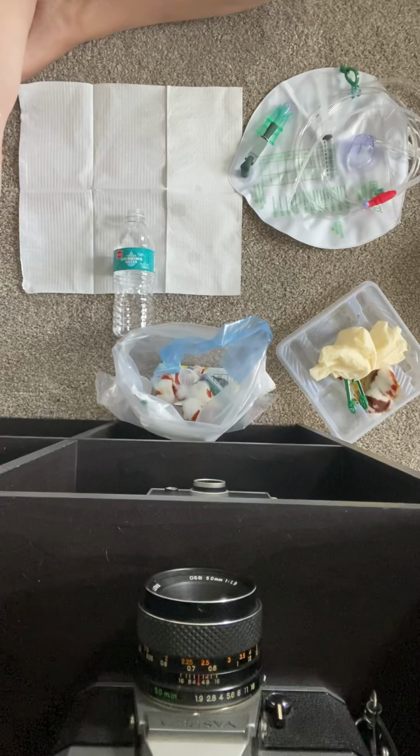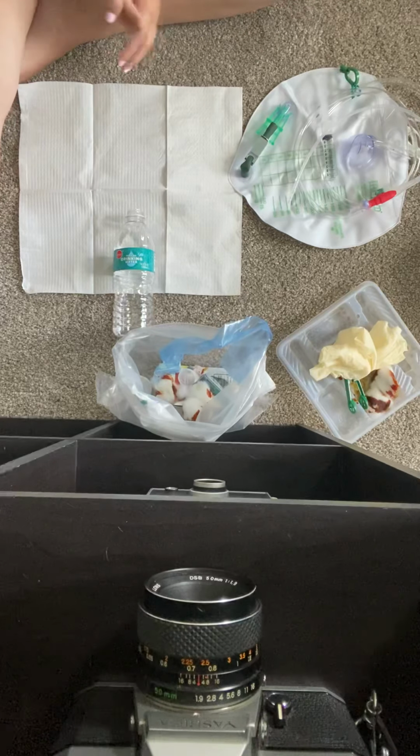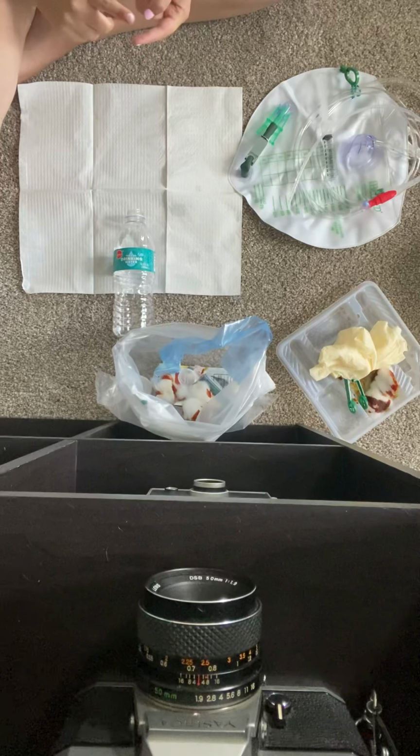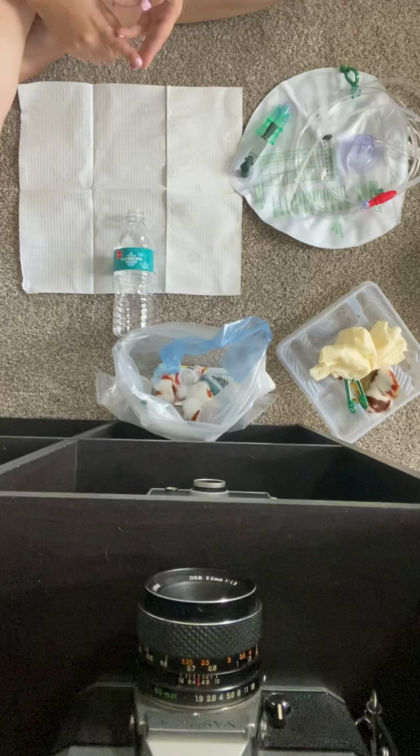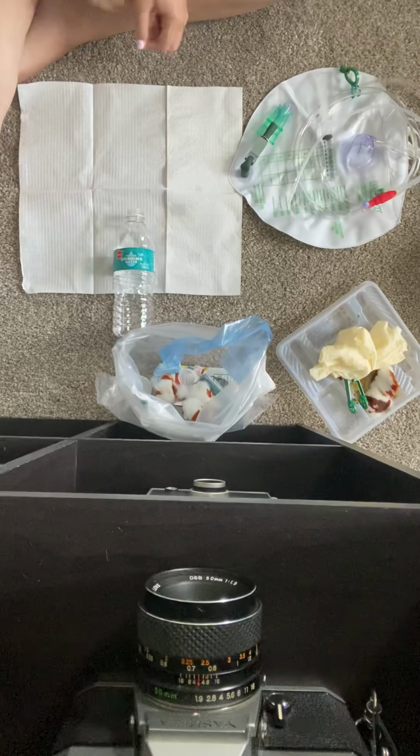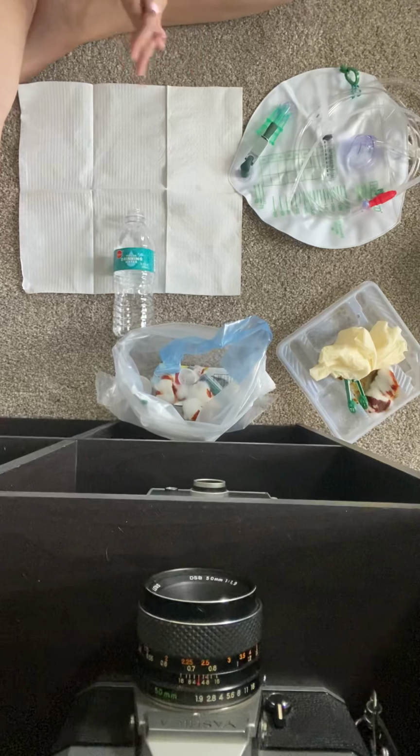And before leaving my patient's room, I wanna make sure that their bed is in the lowest position, and obviously I would clean all this up too. Bed is in the lowest position, bed is locked, chair alarm, bed alarm is on, call light is within reach, and then I would do my hand hygiene again as I come out.